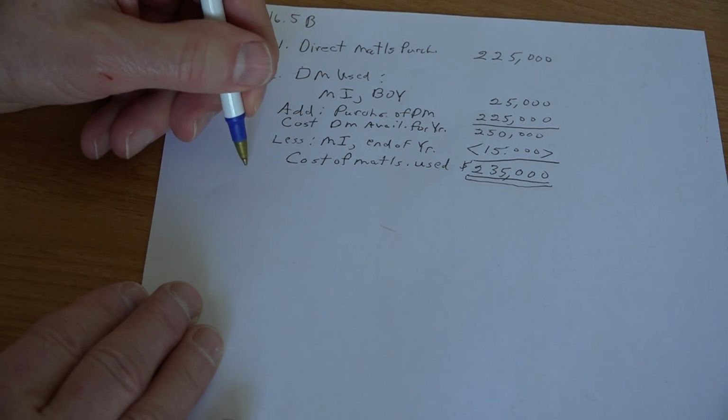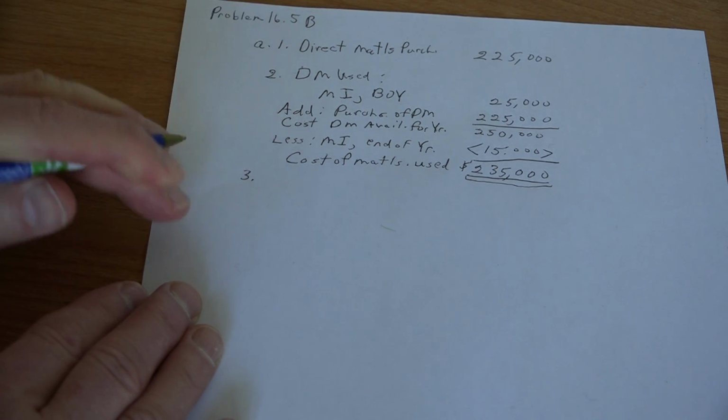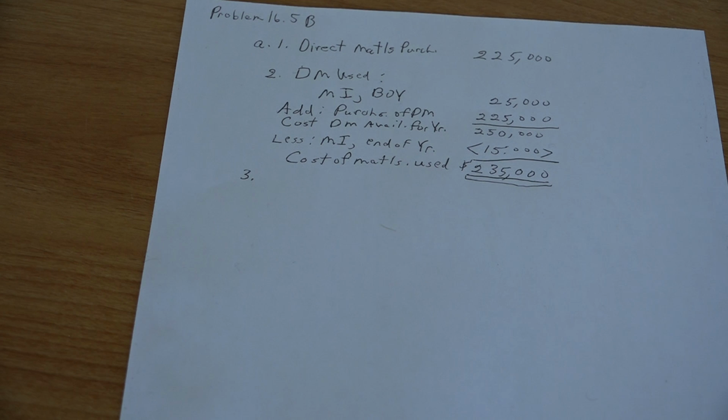Number 3. Here they're asking for the payments of direct labor payrolls, and if you look back at your entries that have been made, under direct labor, you have a debit entry of $200,000.